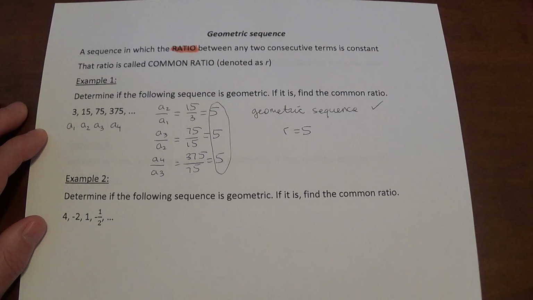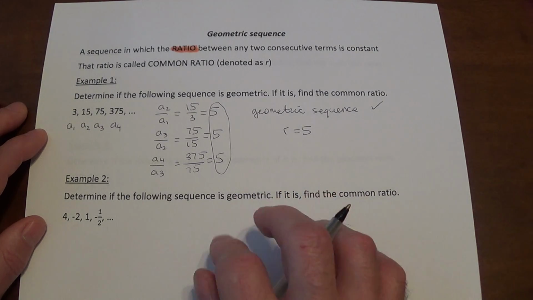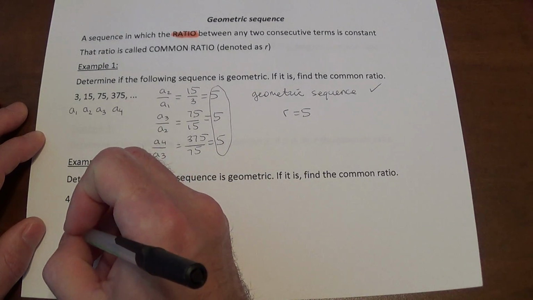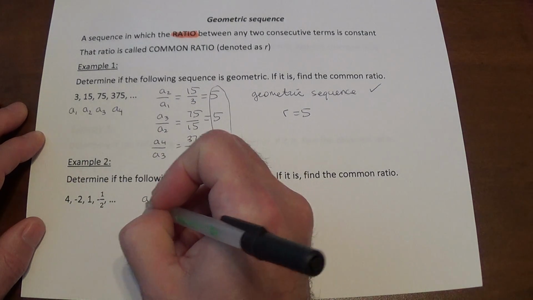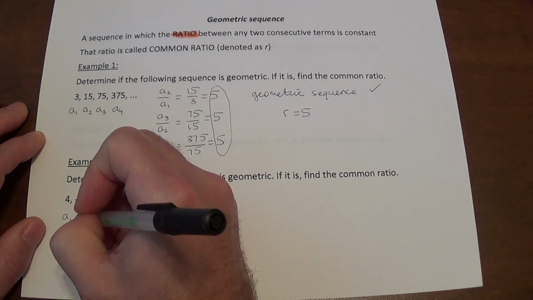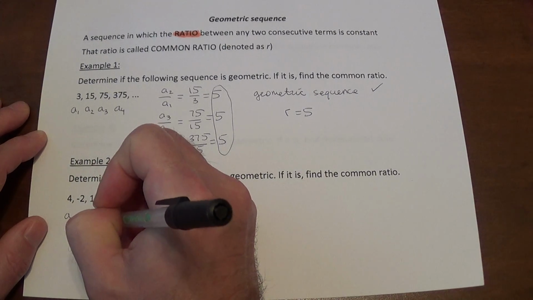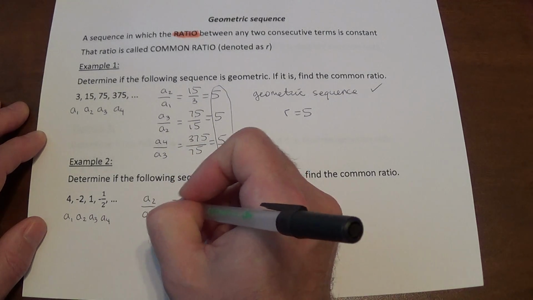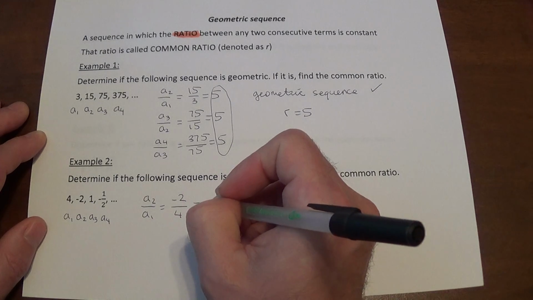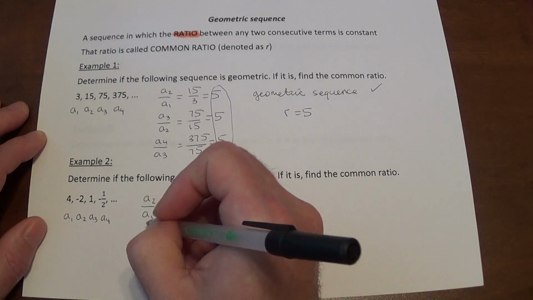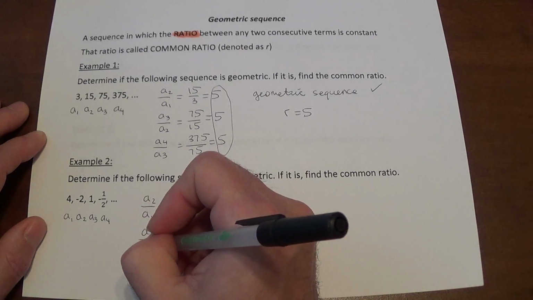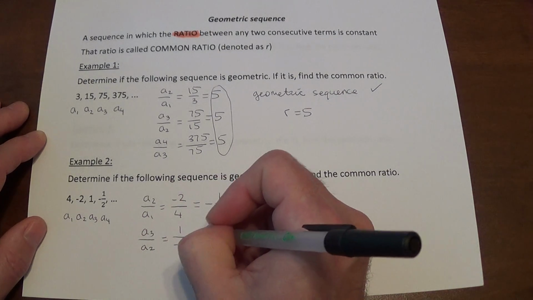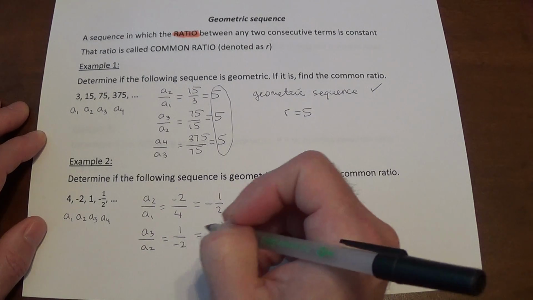The second example, same question. Determine if it's a geometric sequence. So we're going to do the same process. We're going to take the second term. Let me label them again. So the second term divided by the first term will be negative 2 divided by 4, which will simplify to negative half. The third term divided by the second term will be 1 divided by negative 2, which is also negative half.